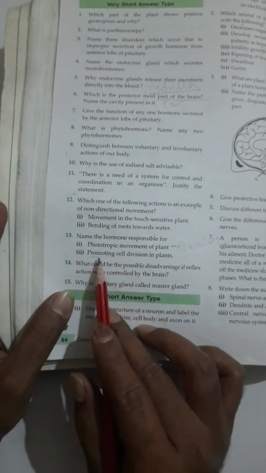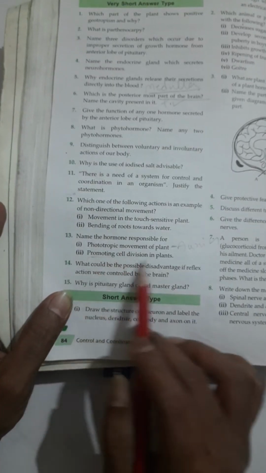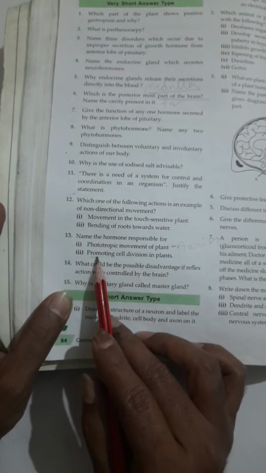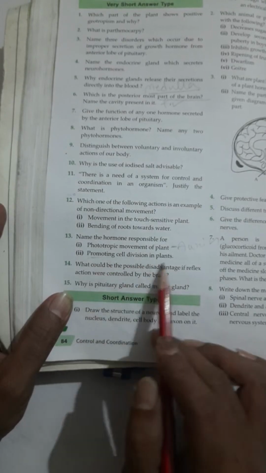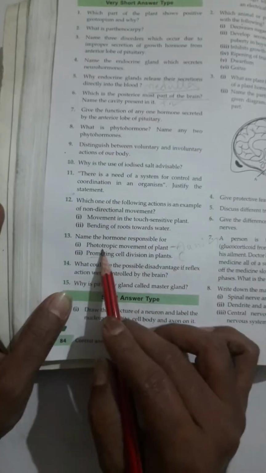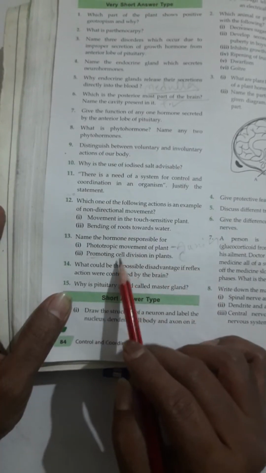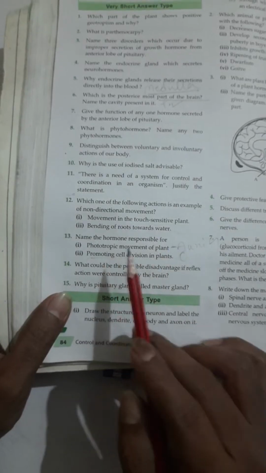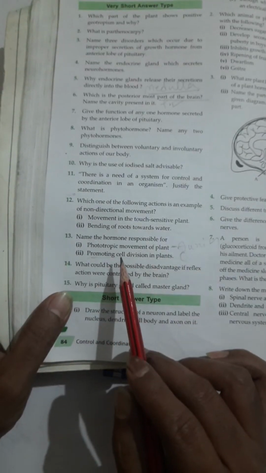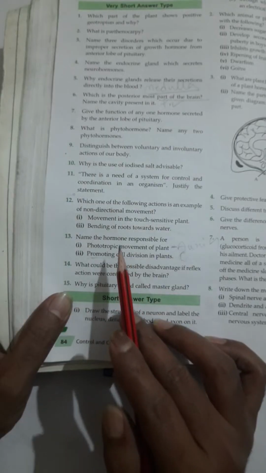Cell division, cytokinin. Rapid cell division in seeds and fruits. Who will promote the cell division in plants? Cytokinin. Phototropic movement of plant, auxin. And growth of long stem, gibberellin. Growth inhibitor, who will stop the growth? Abscisic acid. Okay, clear? Yes.